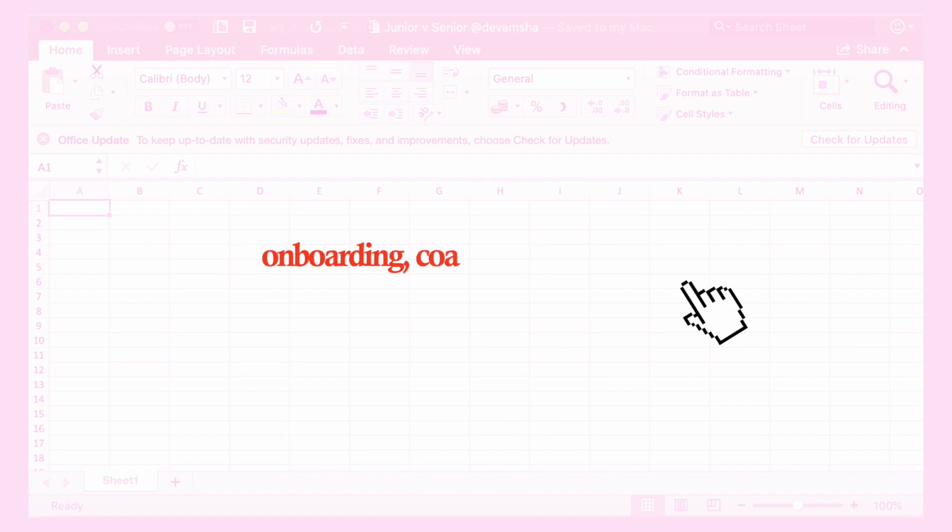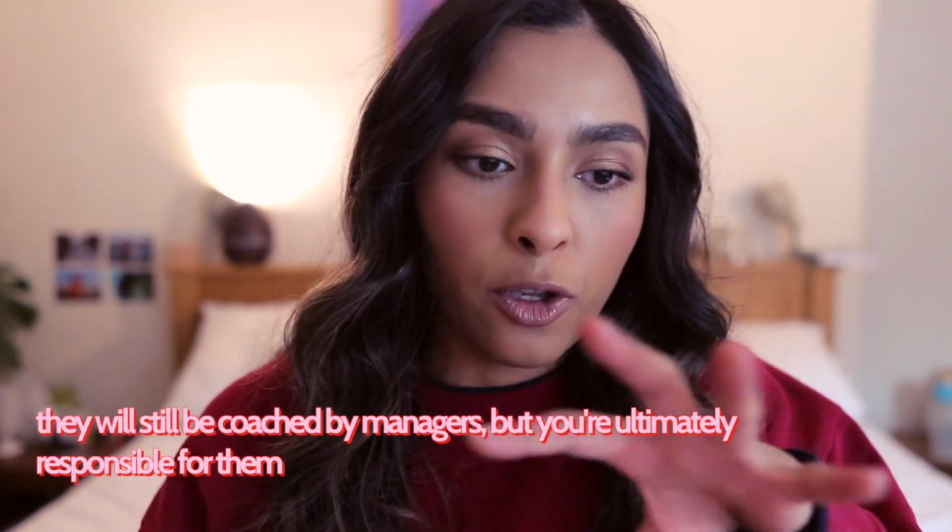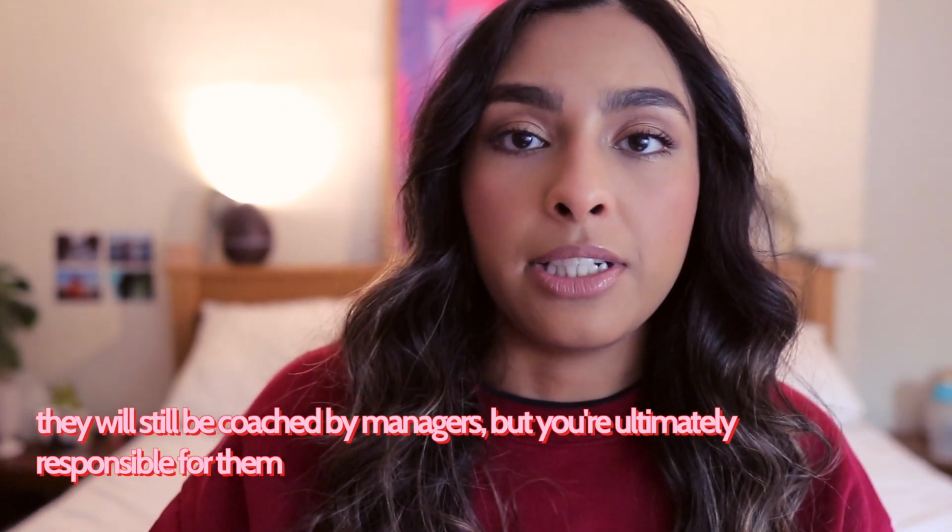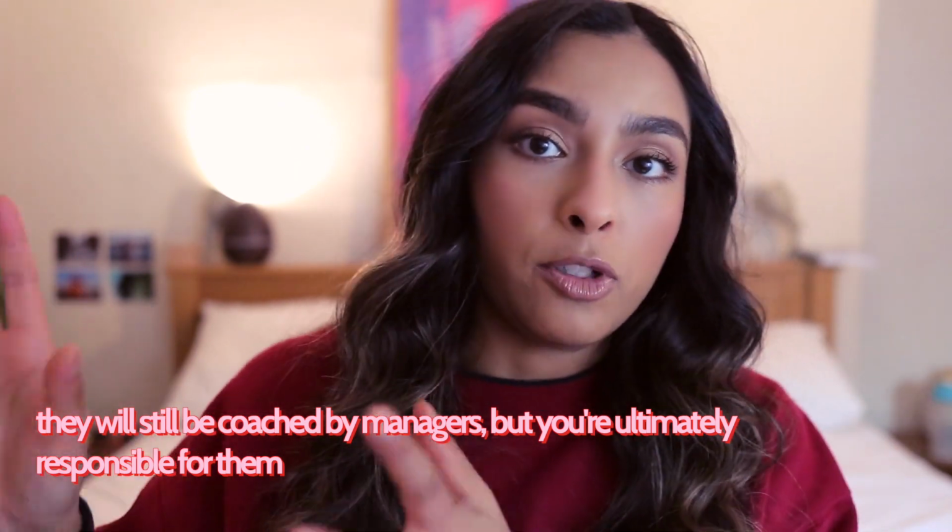So with onboarding, coaching, and mentoring junior staff, you obviously do not ever get close to this in your first year because you are the junior staff. But in your second and third year, you'll be responsible for the graduates, or responsible for making sure they're fine because you're the closest to them. This is a really important aspect of your role because you're not only the closest to them right now, but you're the closest to them while also sliding into these kind of managerial responsibilities.